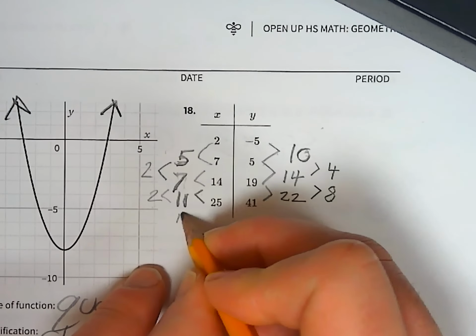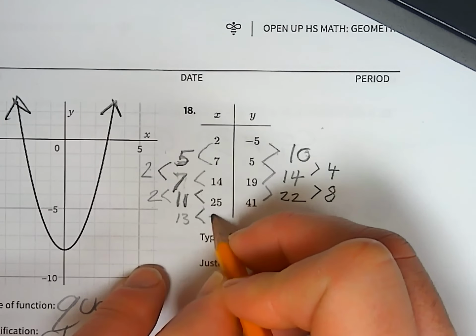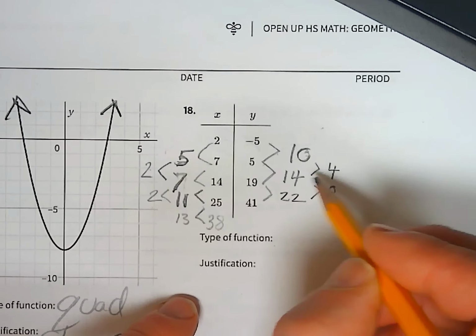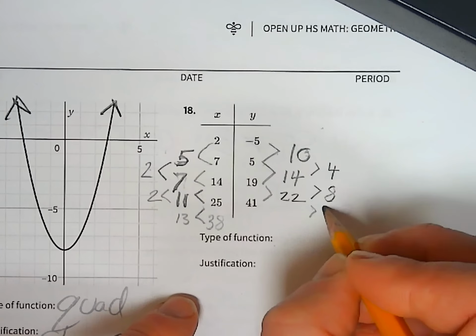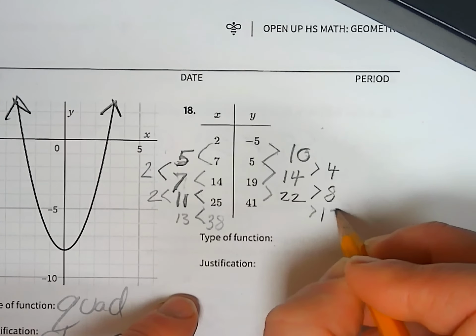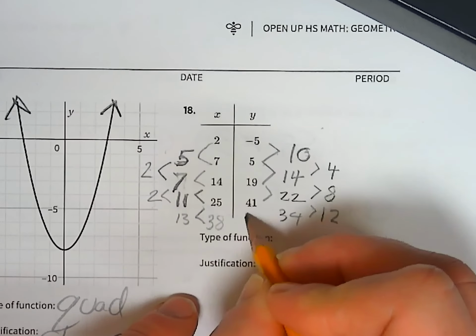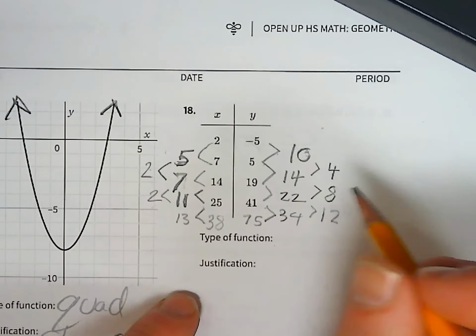This next one would be 13, which would take us up to 38. Oh boy. And what's the pattern here? 4, 8, 12, which would make this 34, which would make this 75. Dang.